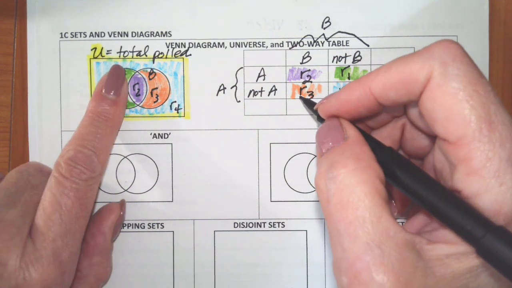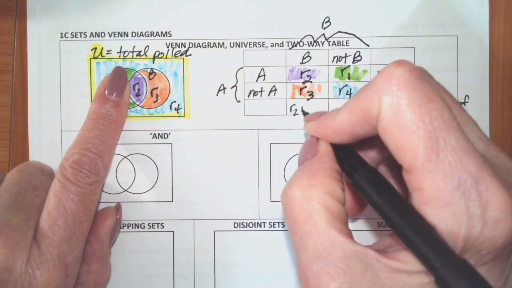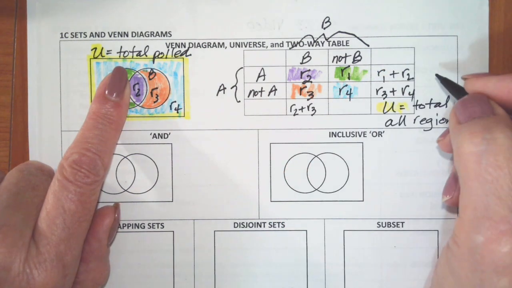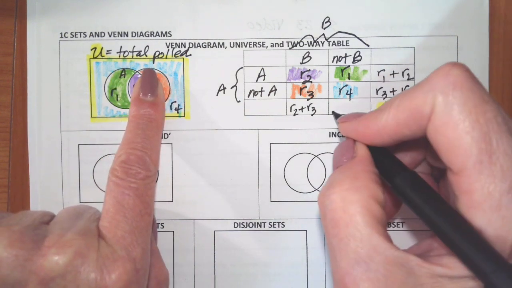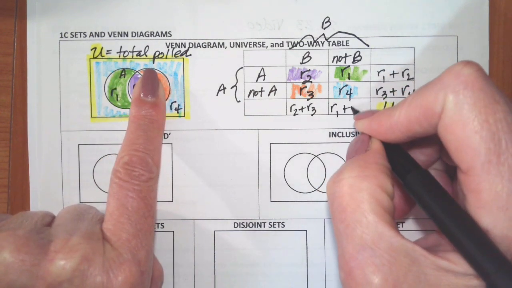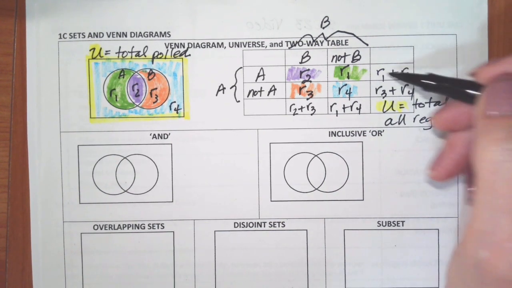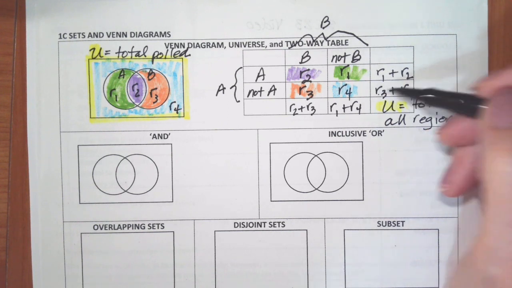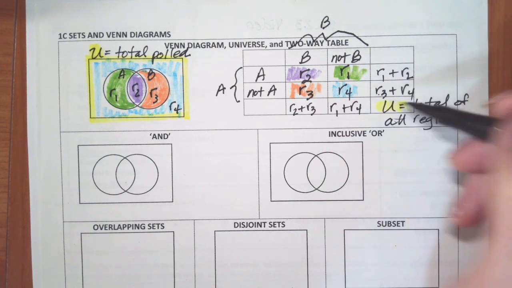B is everything inside the B circle, so that's going to be R2 plus R3. And not B is everything outside of the B circle, so it's going to be R1 plus R4. And you'll notice here that if you add these up, you have R1 plus R2 plus R3 plus R4, so it's the total of all of the regions. Same thing here.